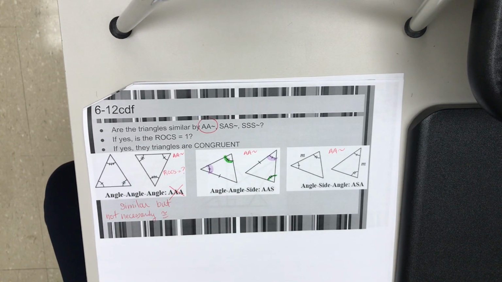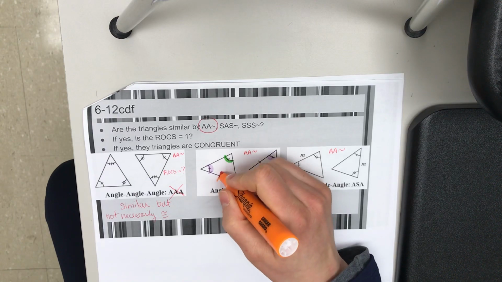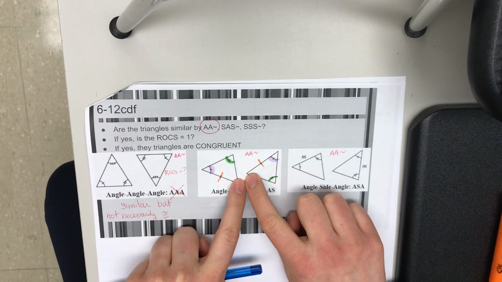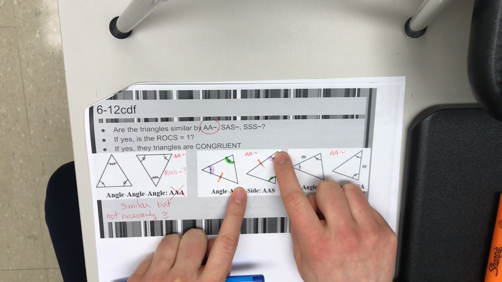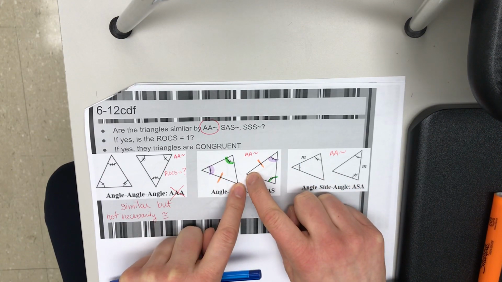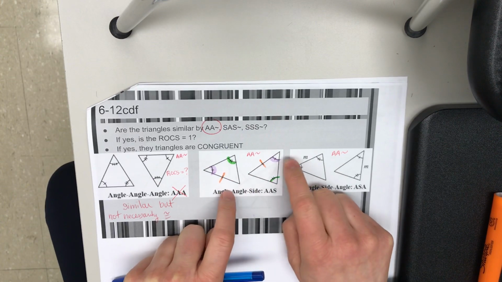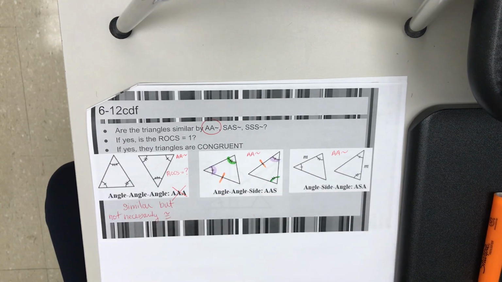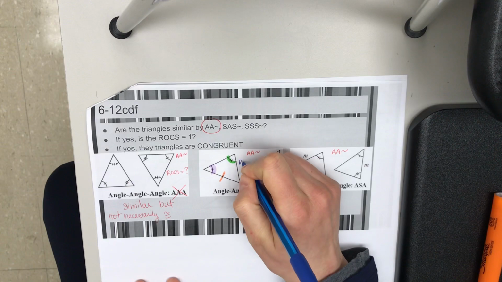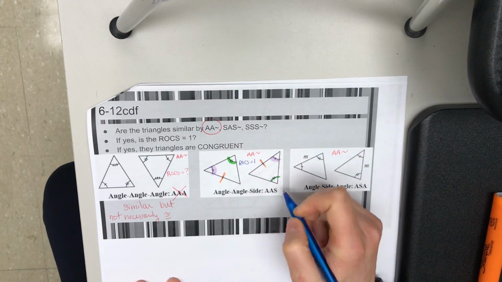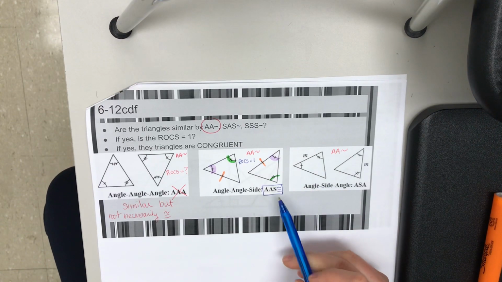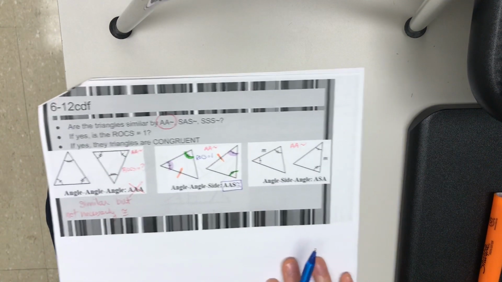Now, I have one more piece of information, and it's this side length, okay? I know that they're corresponding side lengths because they're touching purple and nothing, okay? So they're the same in each one. Because it's purple and nothing, they're corresponding, they're the same. So is rhox equal to 1? In this case, yes, rhox equals 1. So these are congruent. Angle side is a congruence shortcut.